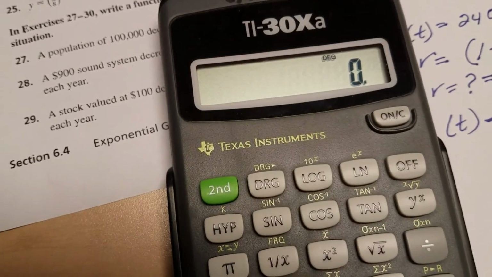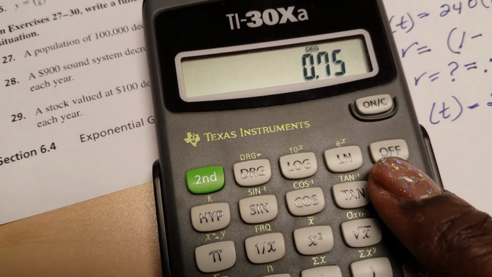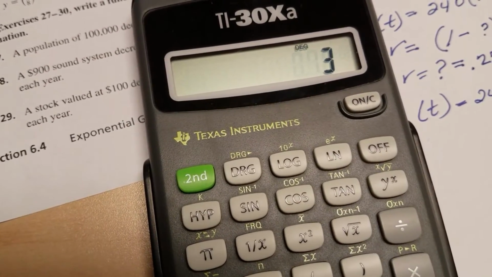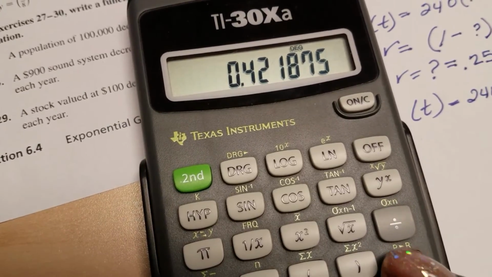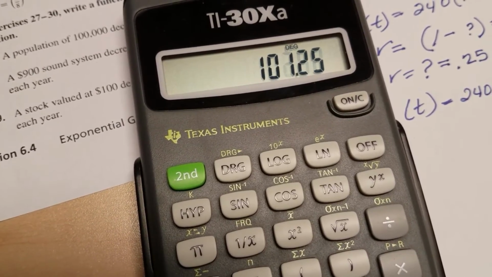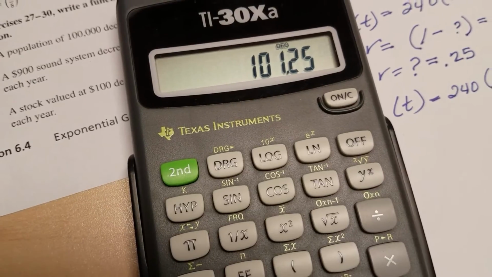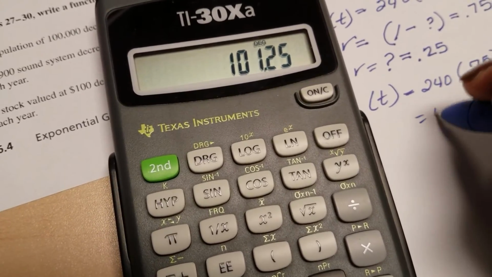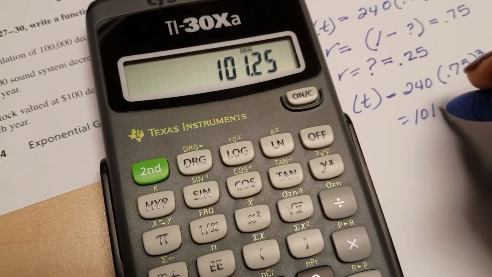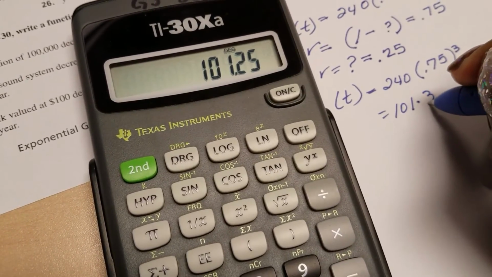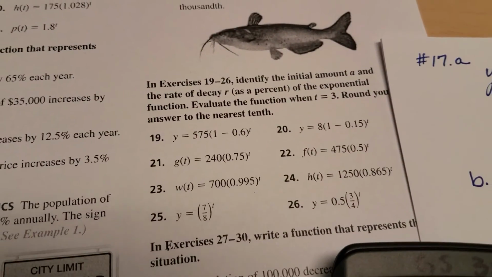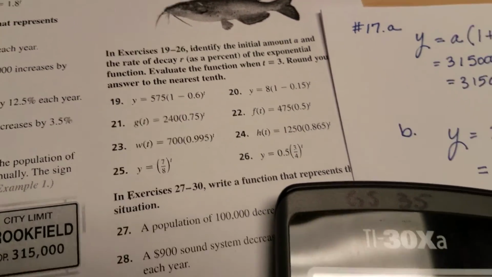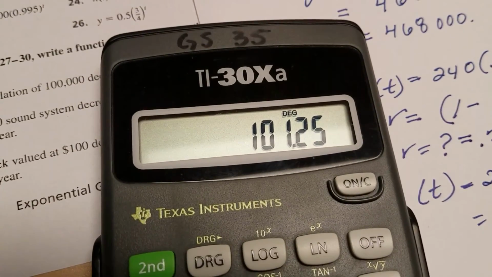And we're going to put in 0.75 to the third power times 240. That should give us 101.3. Do we need to round it? Let's check those directions. To the nearest tenth. Excellent. We did that automatically.